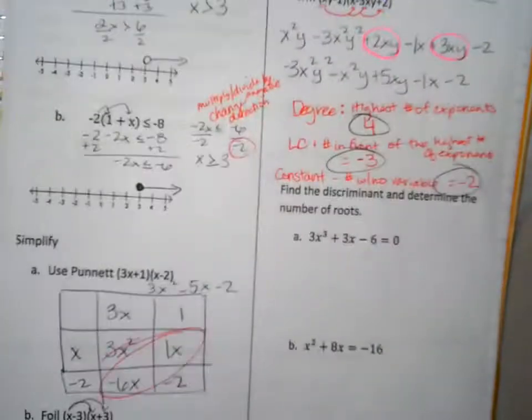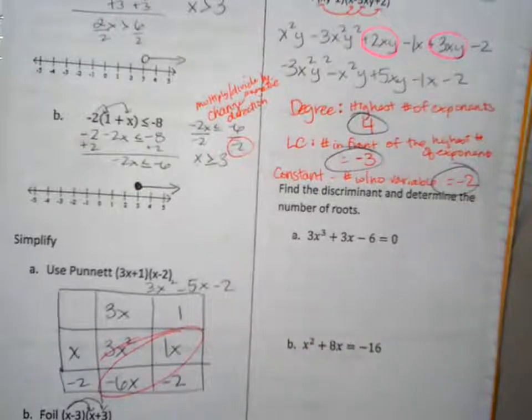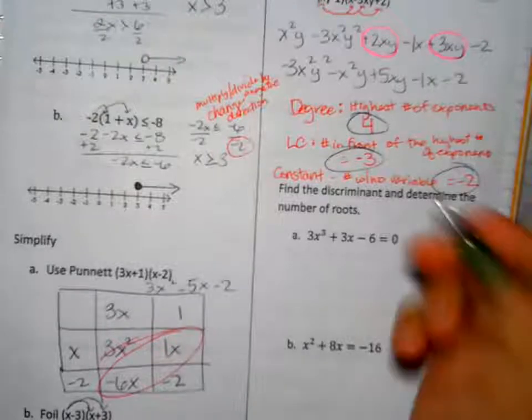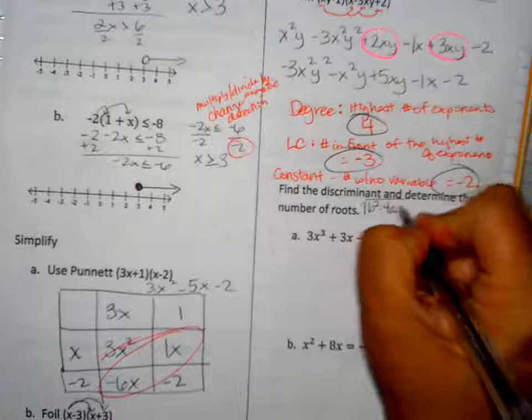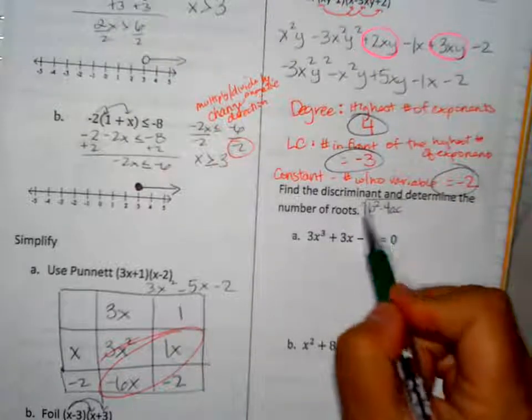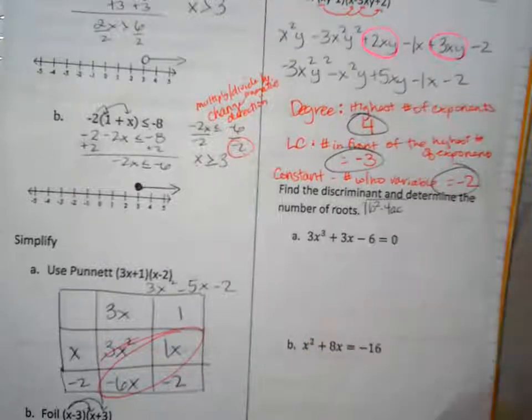Okay. Find the discriminant and determine the number of roots. So here's a little crash course. Remember, for the discriminant, we're using this part of the quadratic formula, but remember, we're not using the radical part. We're just using the inside part. Okay, but it's this part of the quadratic formula.